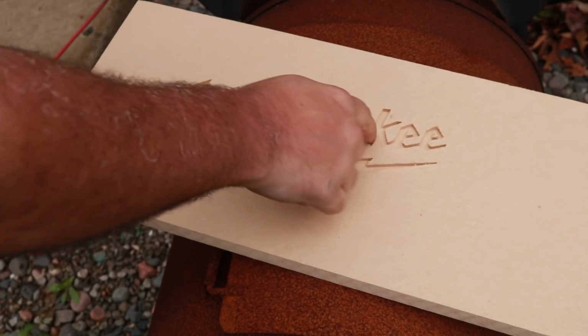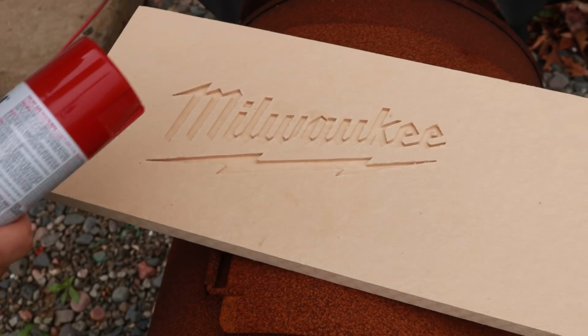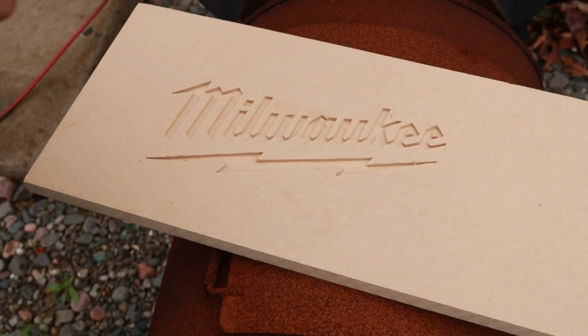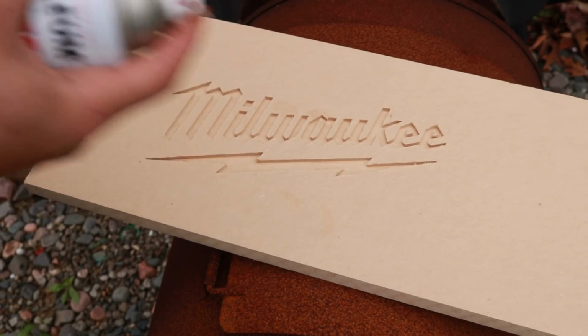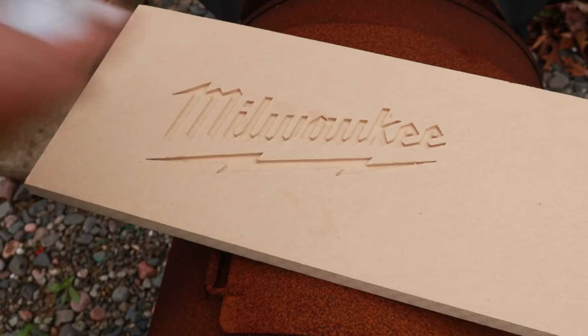But you just want to make sure you don't have any dust in there, because if you have dust in there, you gotta spray paint that. It's going to go over the dust, and when you blow everything else out, you're going to have a not so nice looking sign. So we just took that stuff out of there.